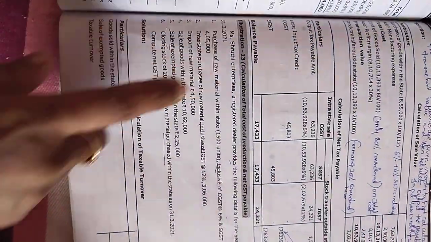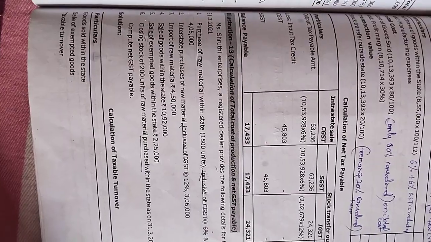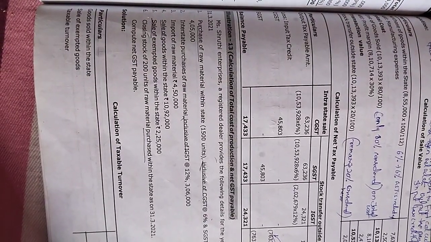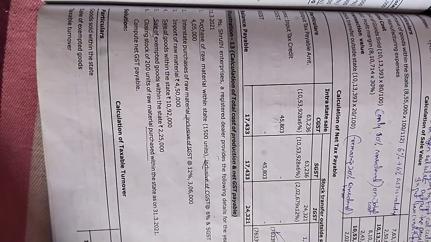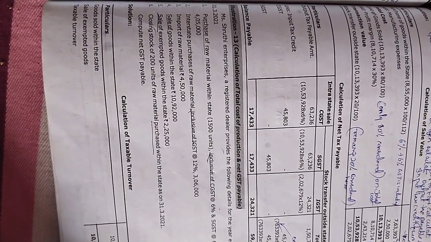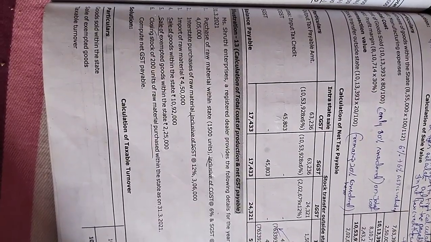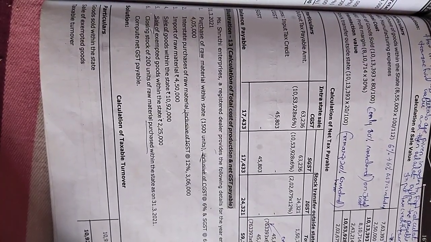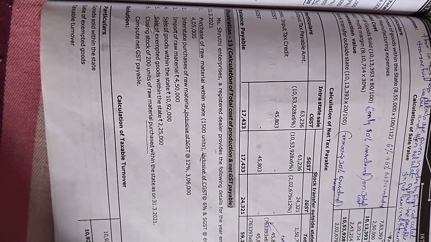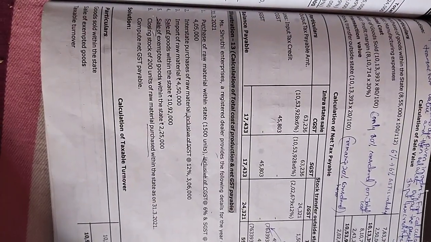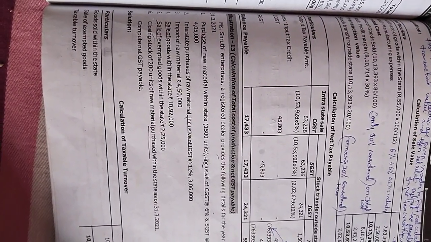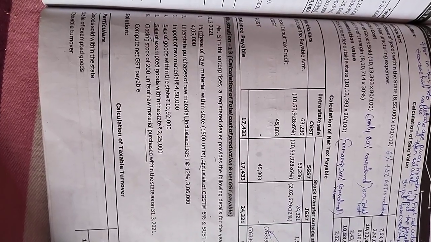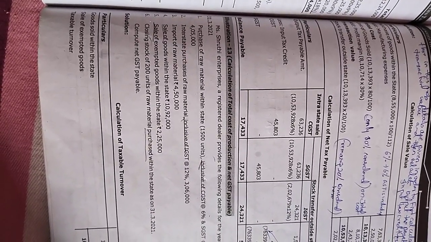Miss Shruti Enterprises, a registered dealer, provides the following details for the year ended 31st March 2021. Firstly, purchase of raw materials within the state, 1500 units, inclusive of CGST 6% and SGST 6%, equal to 4,05,000. Next, interstate purchases of raw material inclusive of IGST at 12%, equal to 3,06,000. Then import of raw materials, 4,50,000.